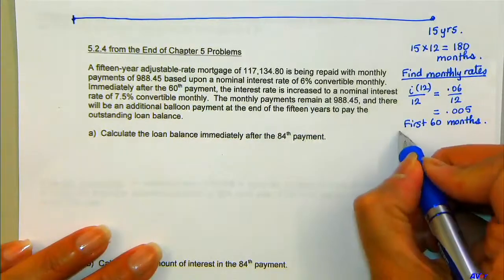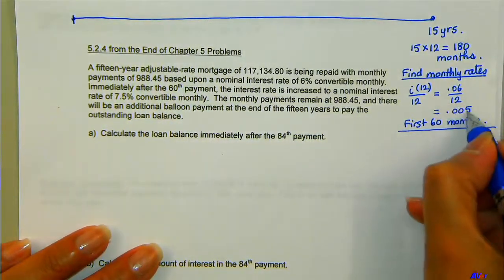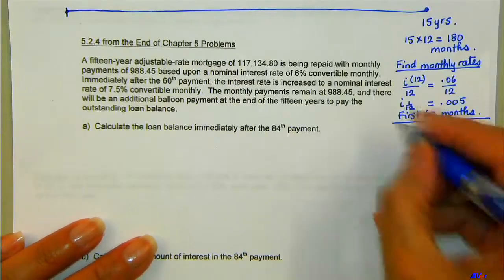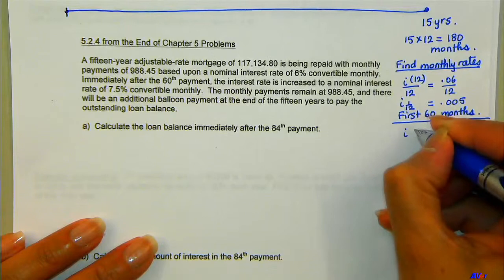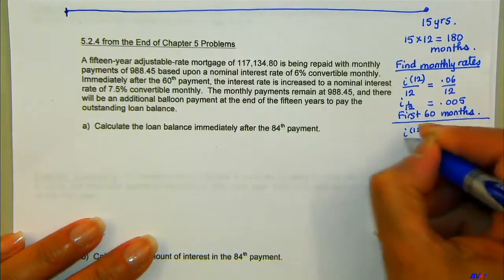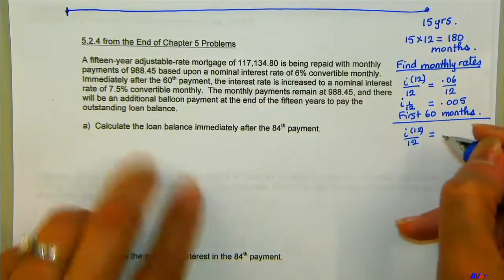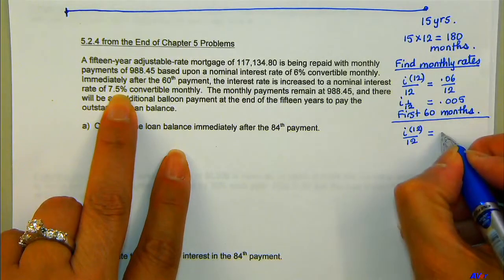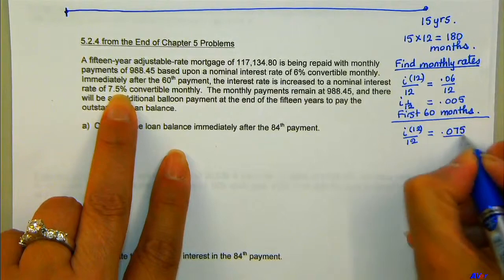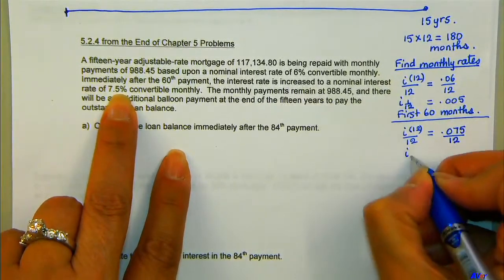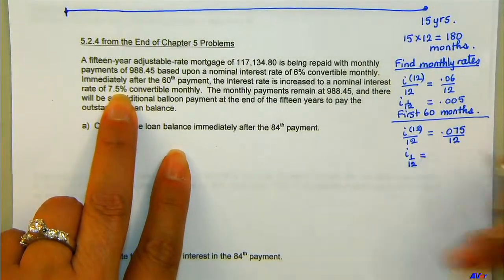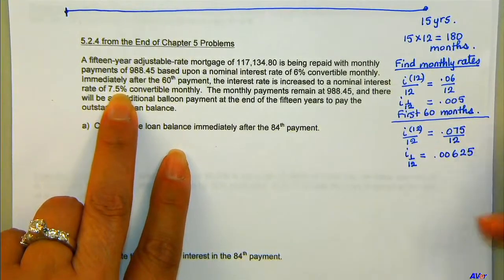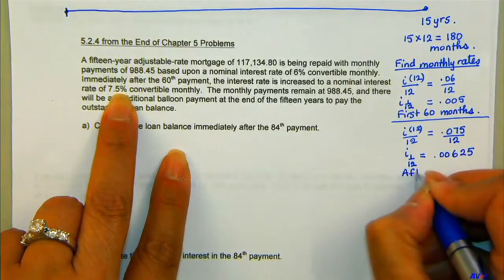So for the first 60 months, I have a rate of 0.005 monthly. And then for the remainder of the time, I have another interest rate, 7.5% convertible monthly. So 0.075 divided by 12, which turns out to be 0.00625 after 60 months.